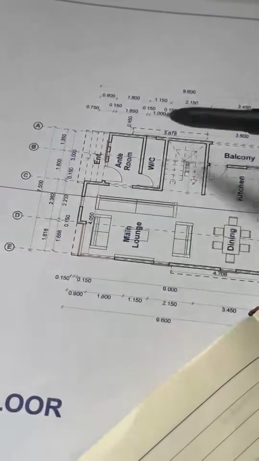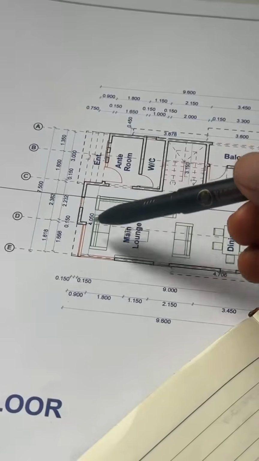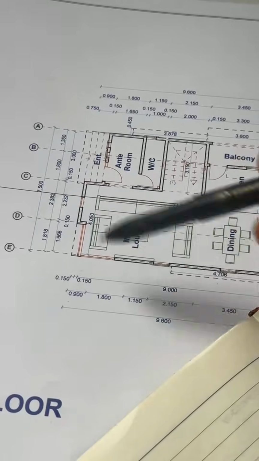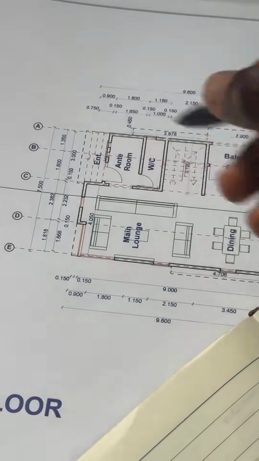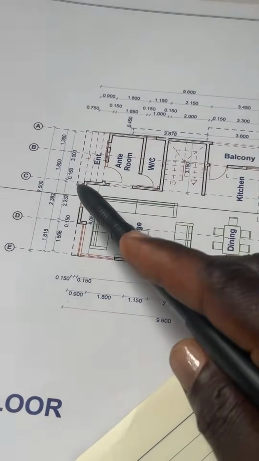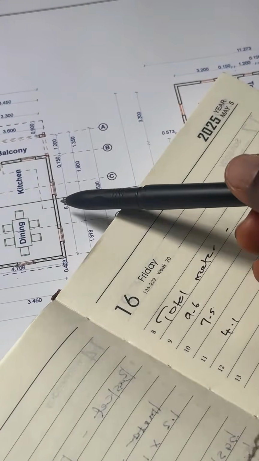I'm going to pick this wall, which states 4.50 millimeters. That's the length of this wall. So I'm just going to approximate to 4.1 meters, and put 4.1 meters down. Then I've gotten this wall, and likewise this wall.